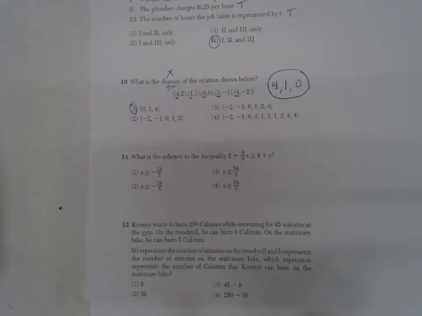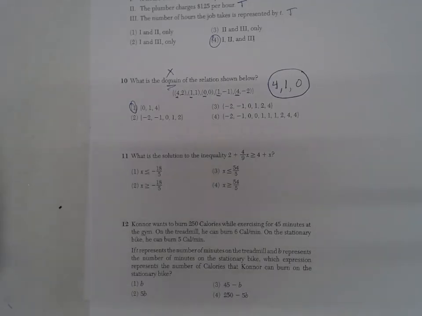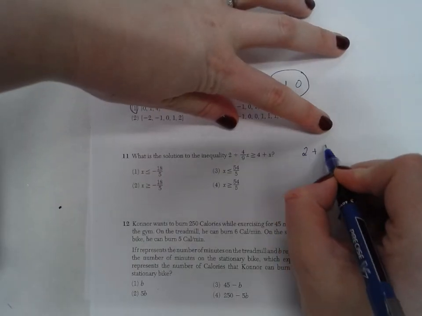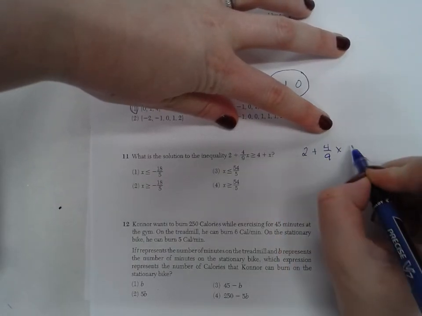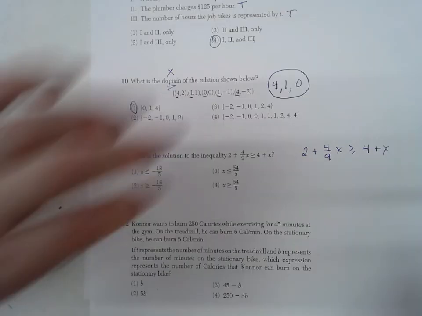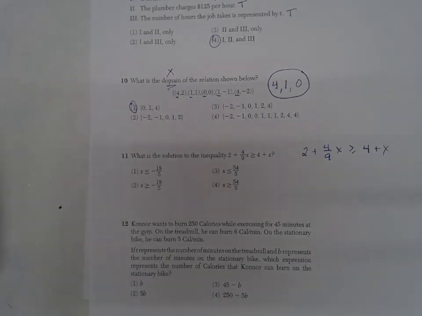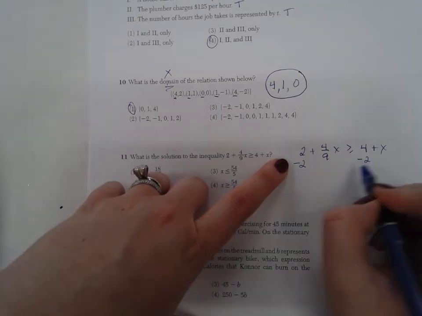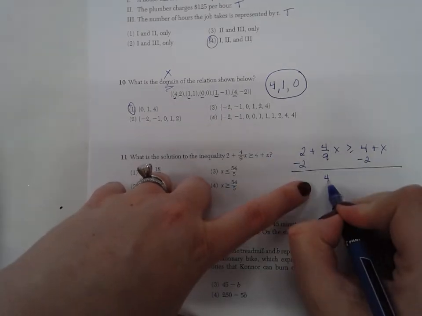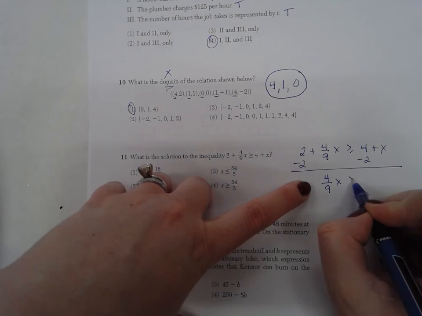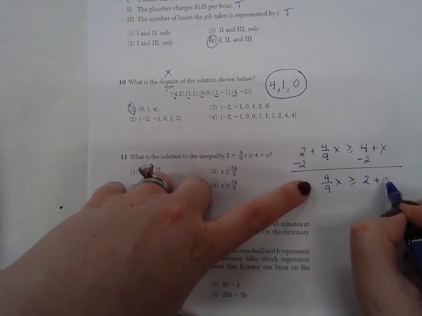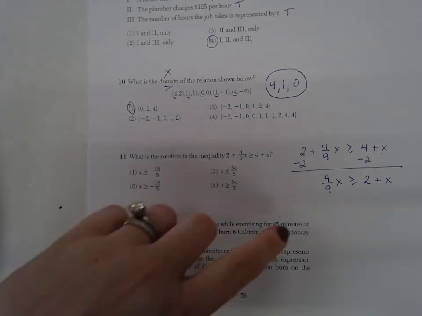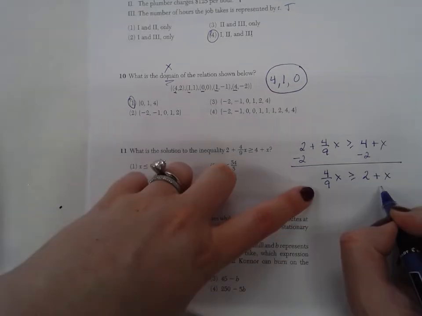Okay. What is the solution to the inequality? All right, I'm just going to copy this down. And now I just have to solve for x. So the first thing I'm going to do, I think I'm going to subtract 2 from both sides. So I've got 4 over 9x greater than or equal to 2 plus x. Okay, so now, well, let's see, I got to get my x's together. I'm going to subtract x from both sides.